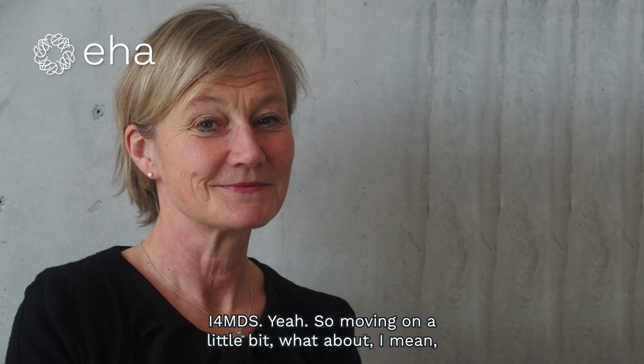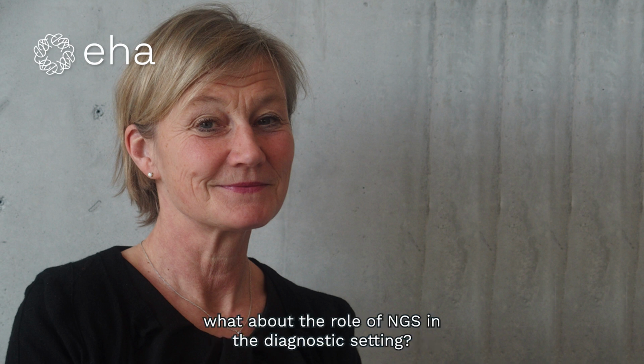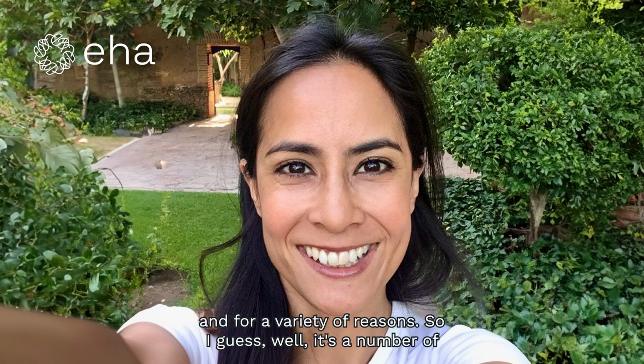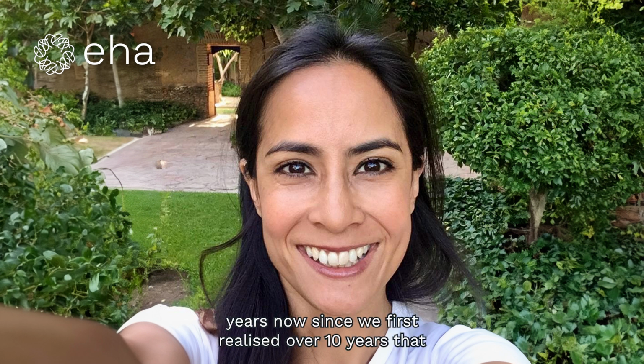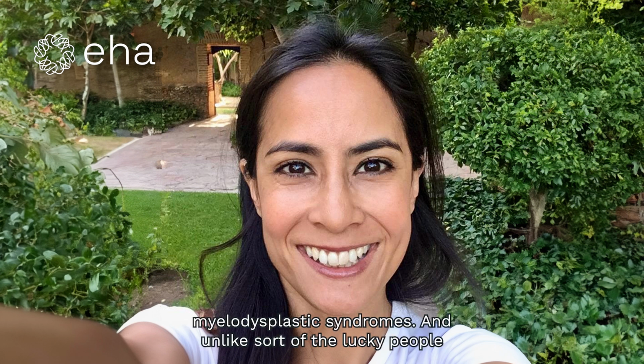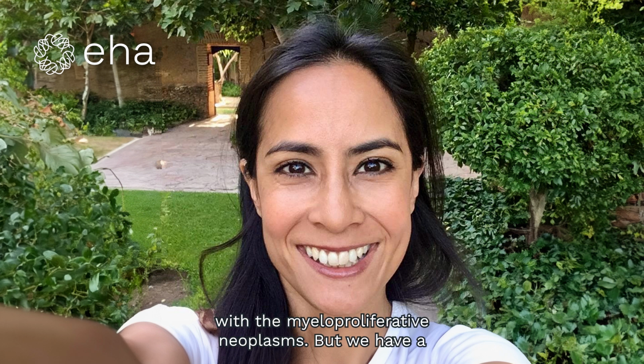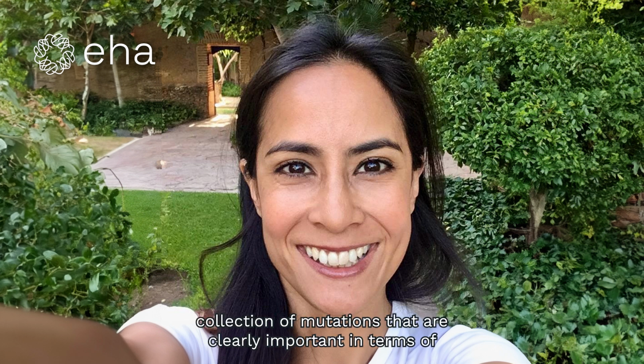Yeah. So moving on a little bit, what about the role of NGS in the diagnostic setting? How important is it? So it's becoming increasingly important, I think, and for a variety of reasons. It's a number of years now, over 10 years, since we first realised that there are recurrently mutated genes in patients with myelodysplastic syndromes. And unlike the lucky people who look after MPNs, they're not as clearly defined as they are with the myeloproliferative neoplasms. But we have a collection of mutations that are clearly important in terms of identifying a clonal disorder.